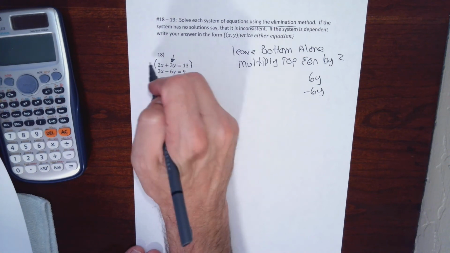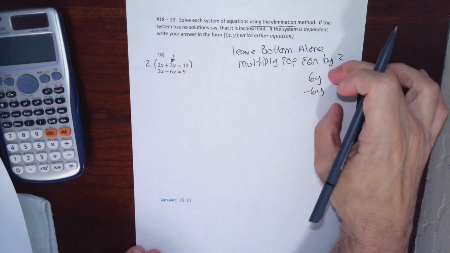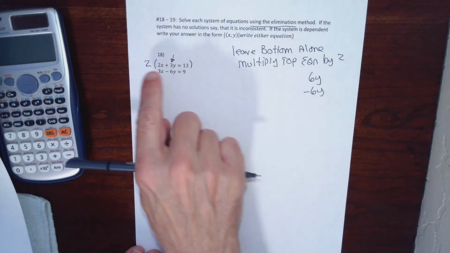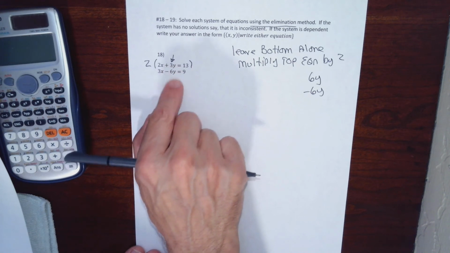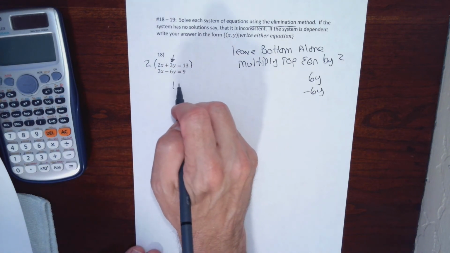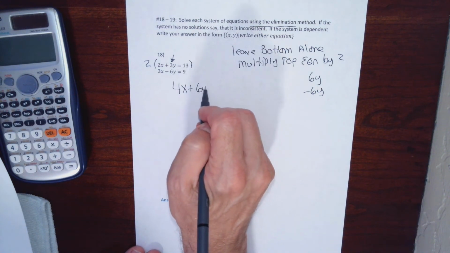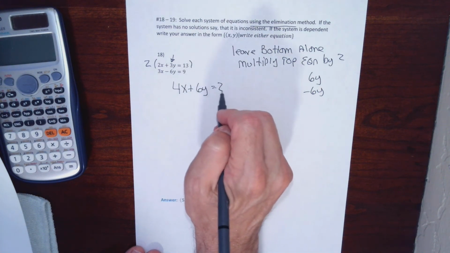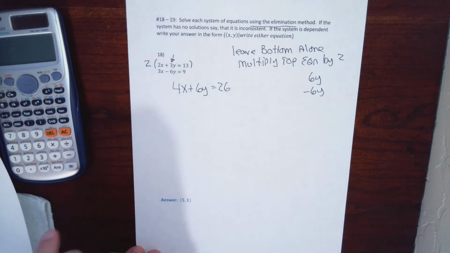Top equation, I'm multiplying by 2. The reason I'm doing that is to create opposites. In my mind, I could see that multiplying that 3 by 2 would create the opposite that I need. So multiplying the top equation by 2, you get 4x plus 6y equals 26, just going 2 times 2x, 2 times 3y, and 2 times 13.